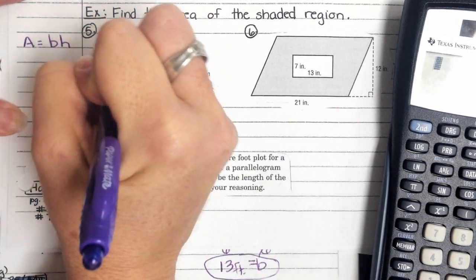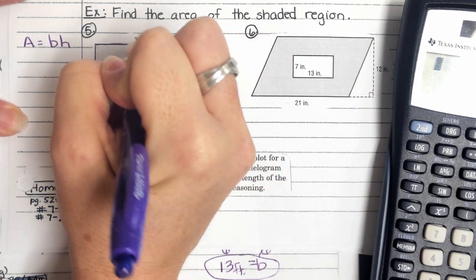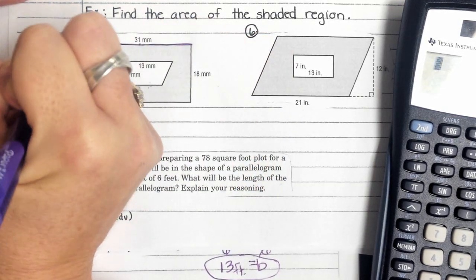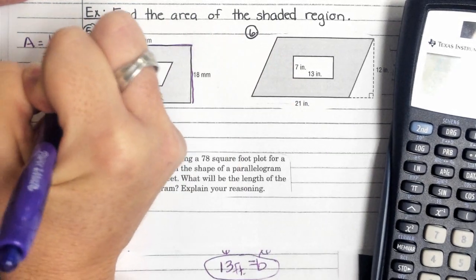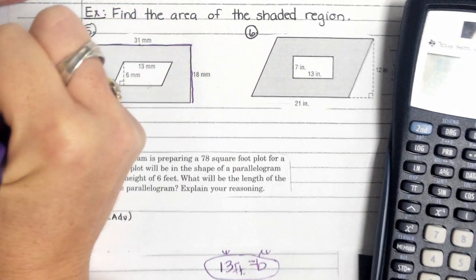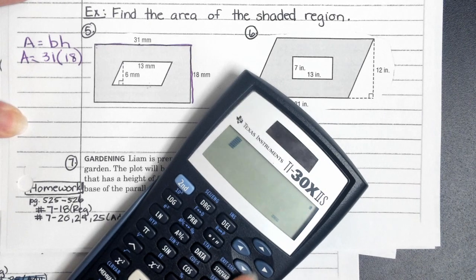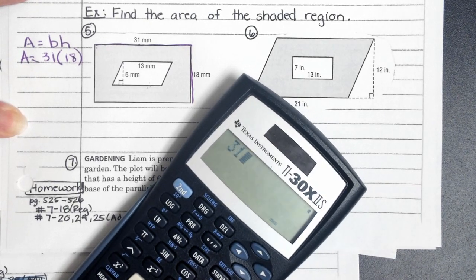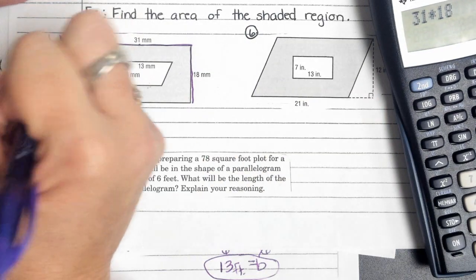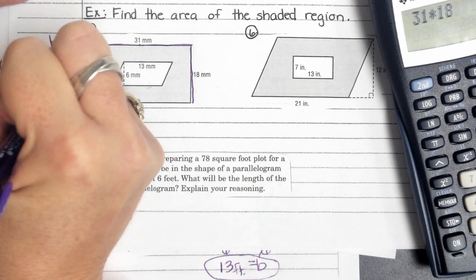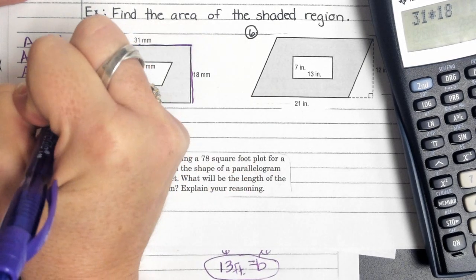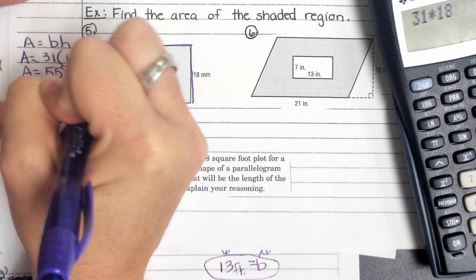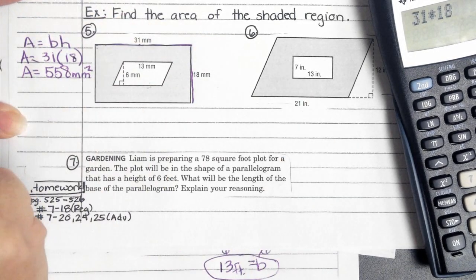31. Listen, I'm looking at this rectangle. Get with me, people. 31, and my height is 18. Yes, even I use the handy dandy calculator. I got 558 millimeters, mm, and because it's area, it's squared.